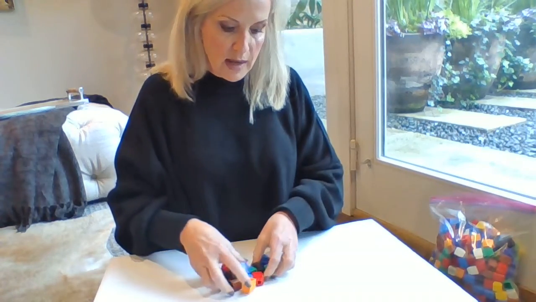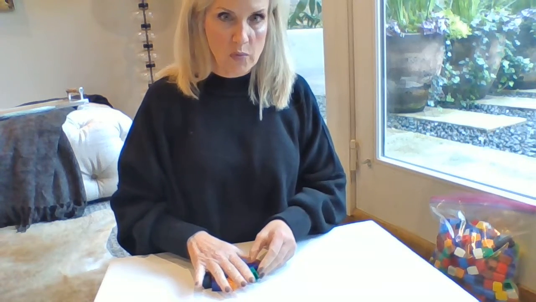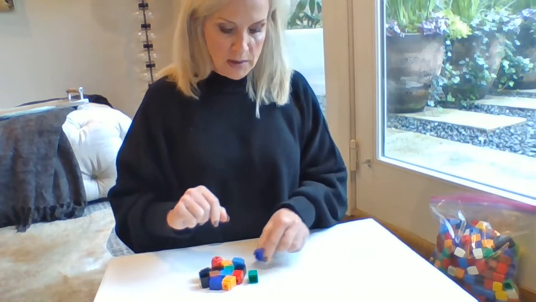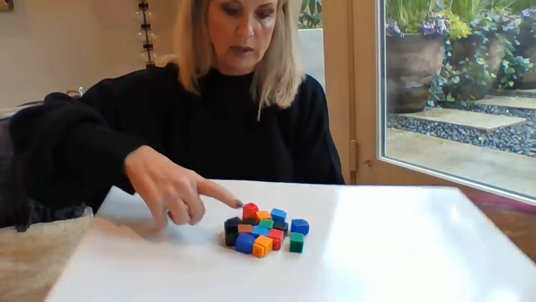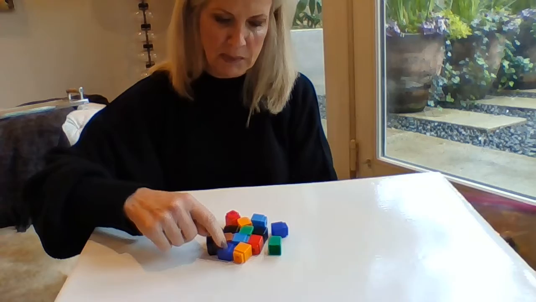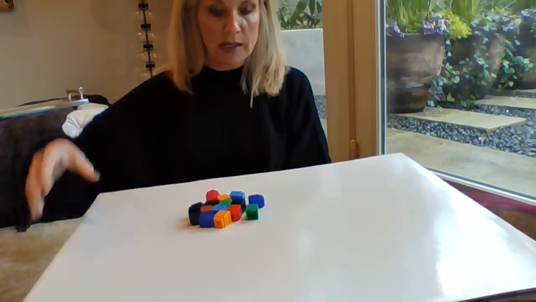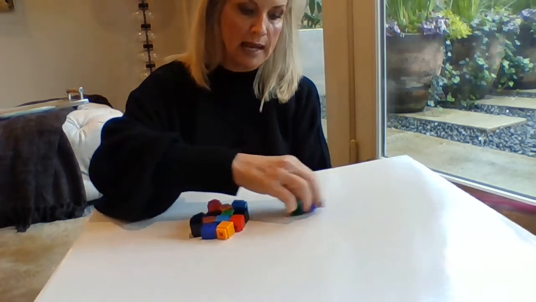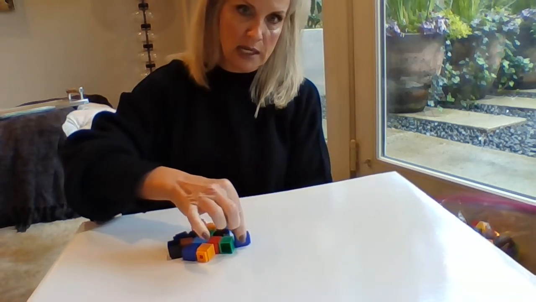If you remember when we've counted objects before, we scoot them over because it's hard if you start counting things like this. 1, 2, 3, 4, 5, 6, 7. I get confused. I can't remember. Did I count this one or not? So the easiest way to do it is move them over as you count. So count with me as I count these objects.